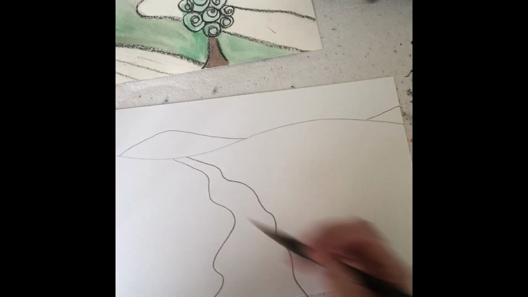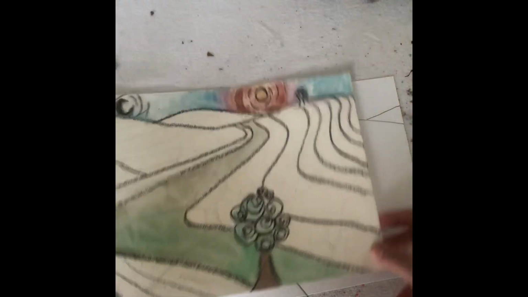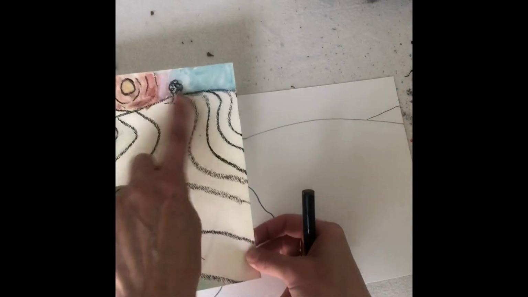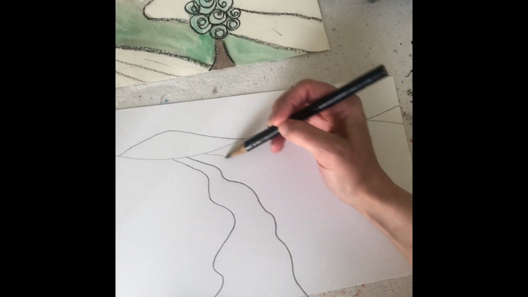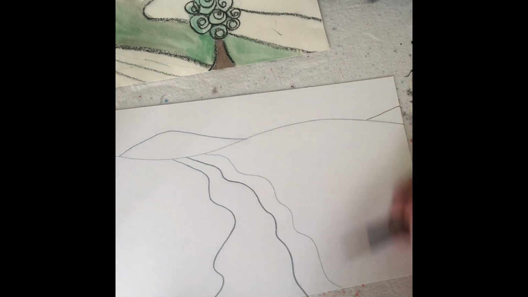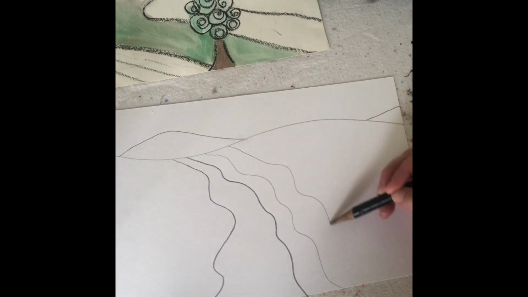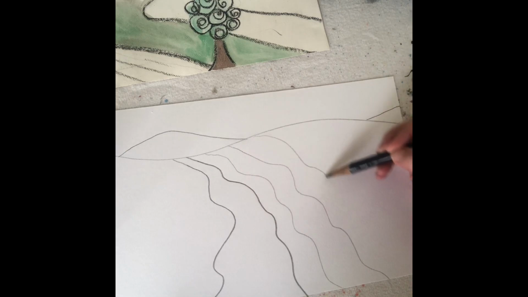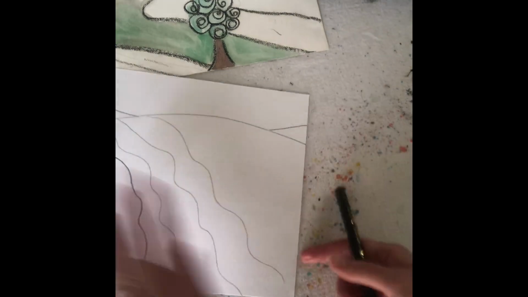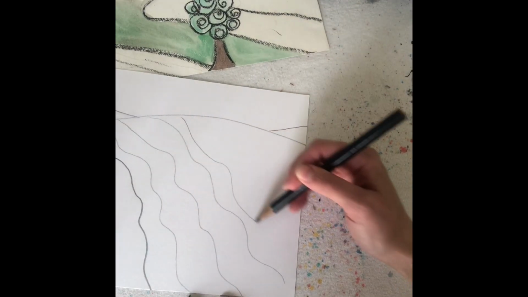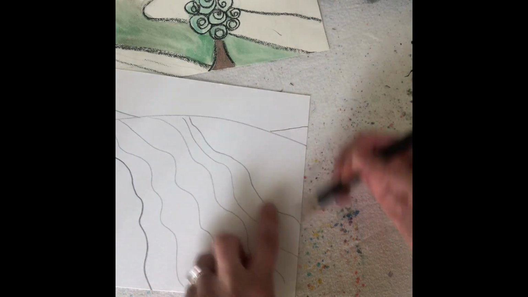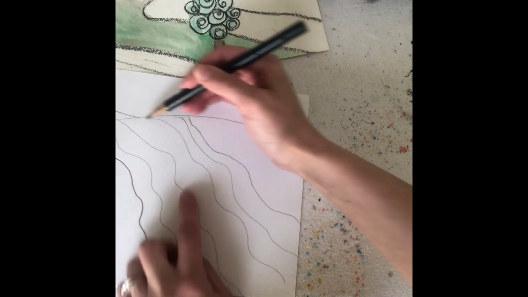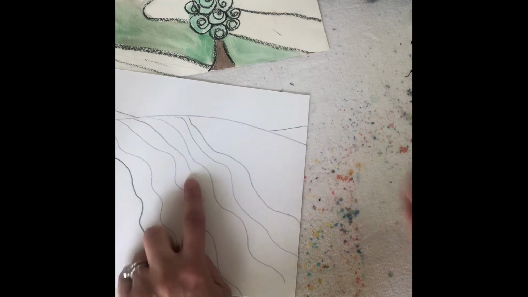Now I'm going to follow these lines like I created here with the land. You can see I made a pattern. Grant Wood does that often in his artwork. So I'm going to make some lines that are patterns in the land. As you can see, I'm going to keep going. And it's very small, and then it gets wider and wider.